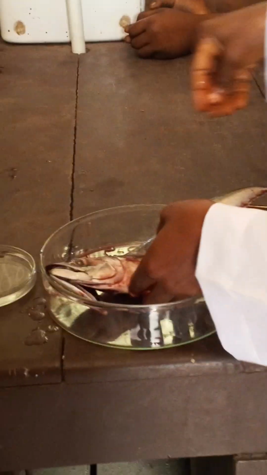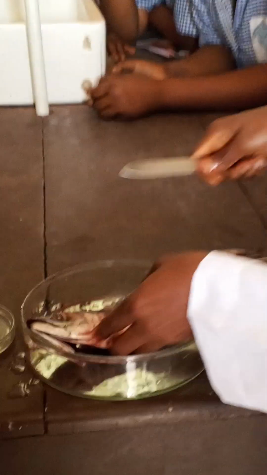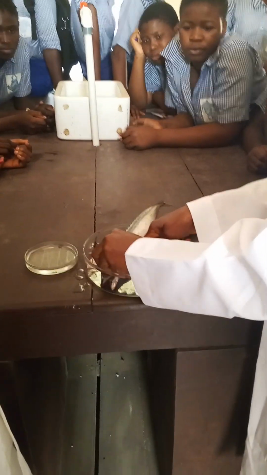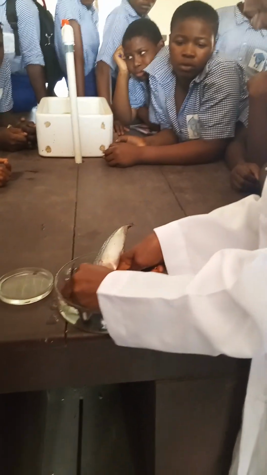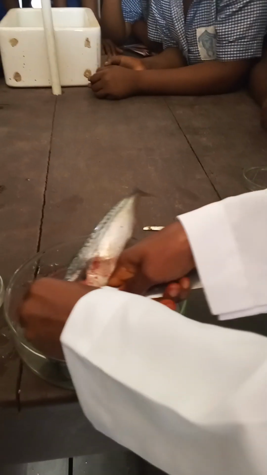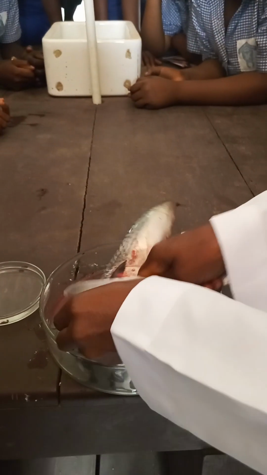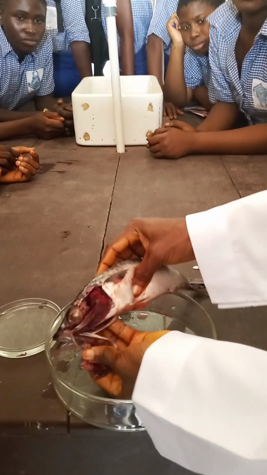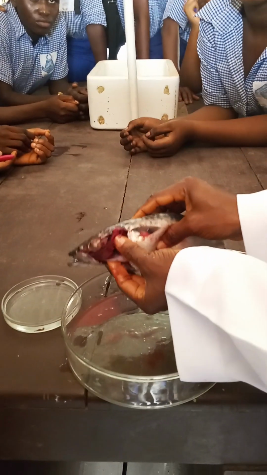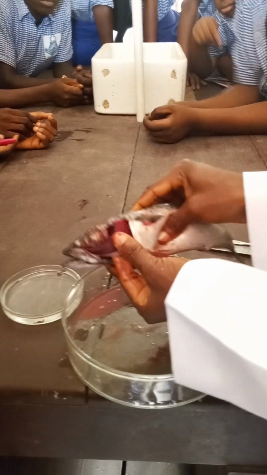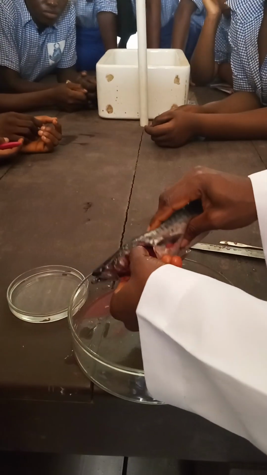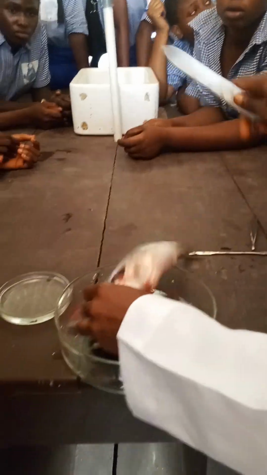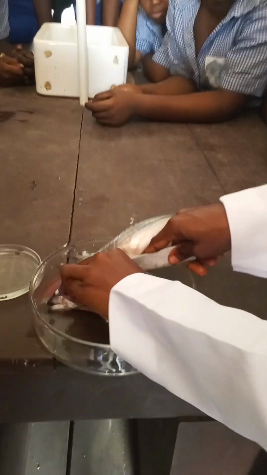Now, if I want to expose it, I will use my scalpel, but here we are going to be using a knife to expose the gills. I will cut a little from the operculum so that I will be able to expose the gills. Now we have exposed the gills. This is where the gaseous exchange takes place, the respiratory organ. Now I can go ahead to extract these gills from the fish. I will cut open.